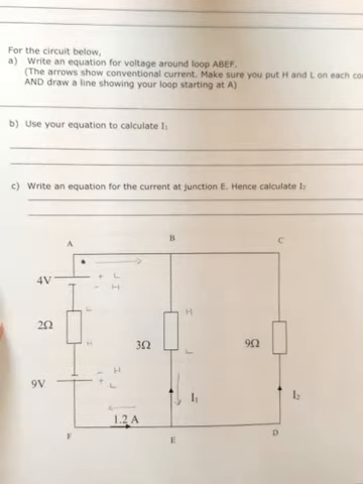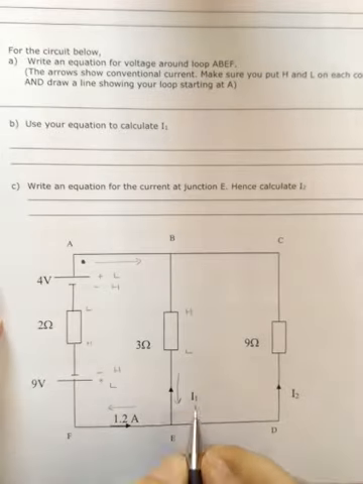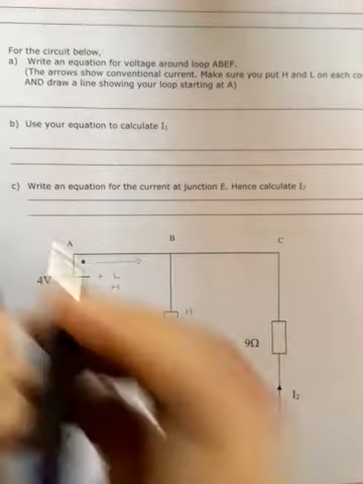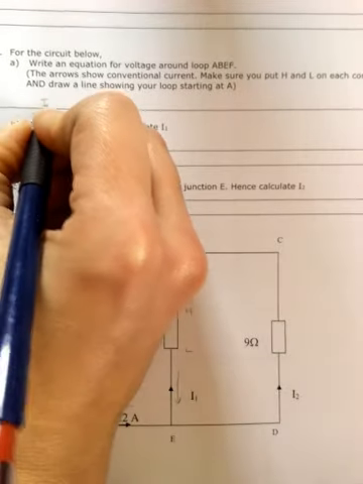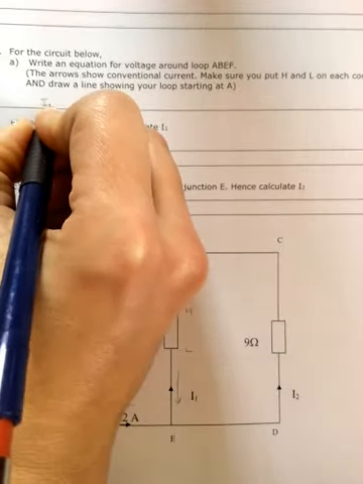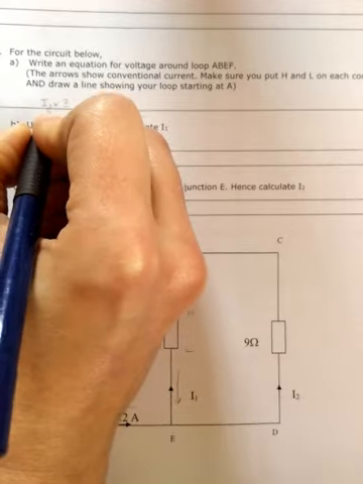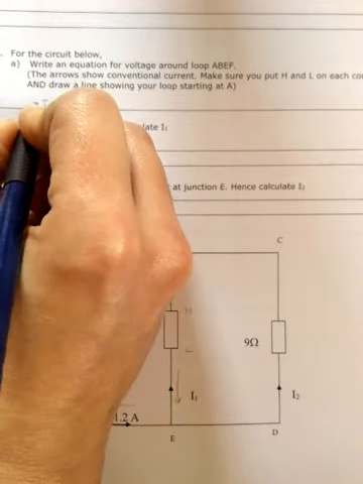In my equation, the first thing that I'm going to get to is the resistor. We're walking past the resistor in the same direction as the electron flow, so that's going to give us a voltage drop. We've got a current of I1 and we've got 3 ohms. So we've got I1 multiplied by 3, the voltage drop, so it's going to be negative.